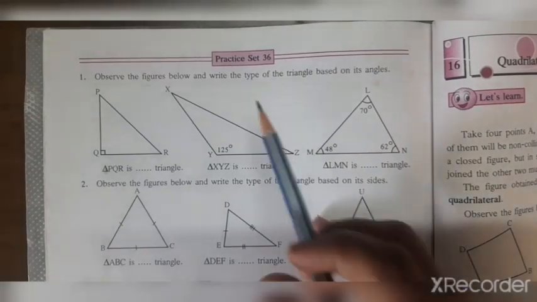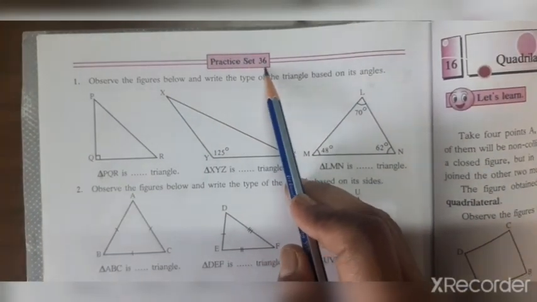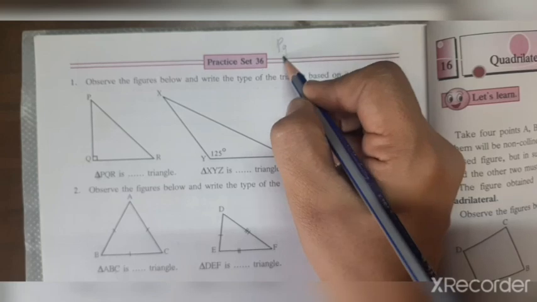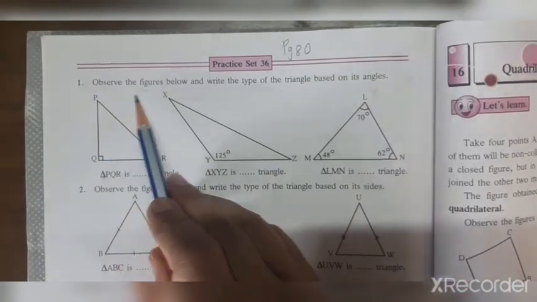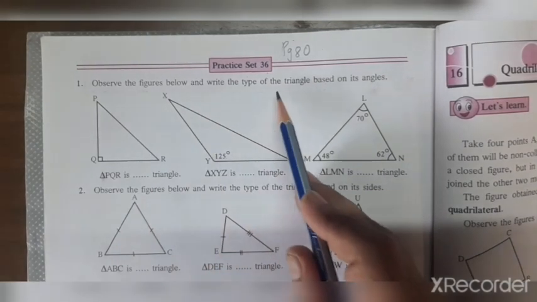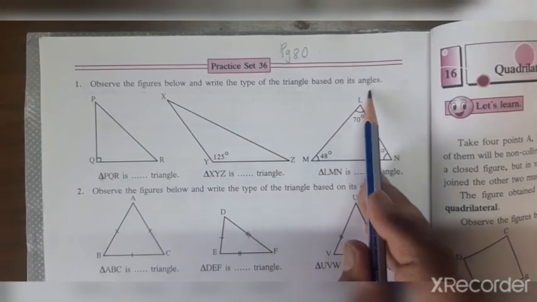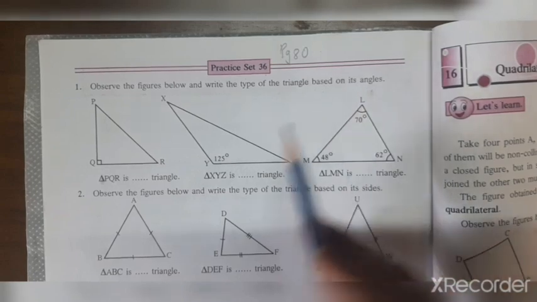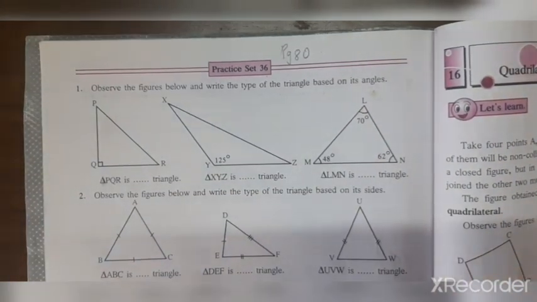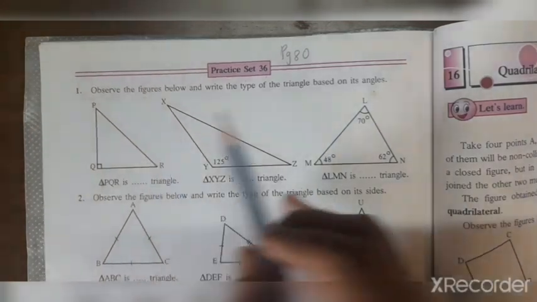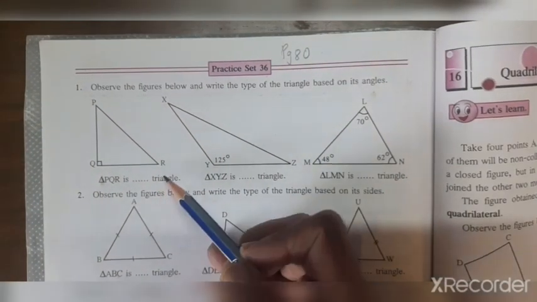Now with this we begin with practice set 36, which is on page number 80 of your textbook. The first question is: observe the figures below and write the type of the triangle based on its angles. It is very important to notice whether they ask you to find the type depending on the angle or depending on the side. So, on angle. This we can solve in the textbook itself.